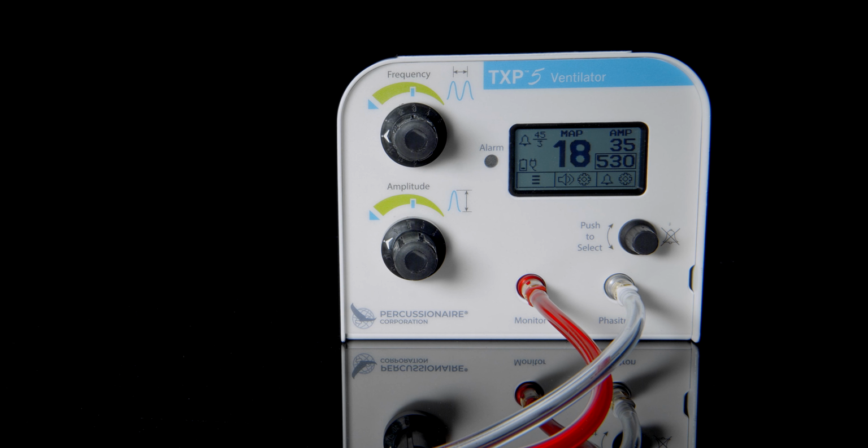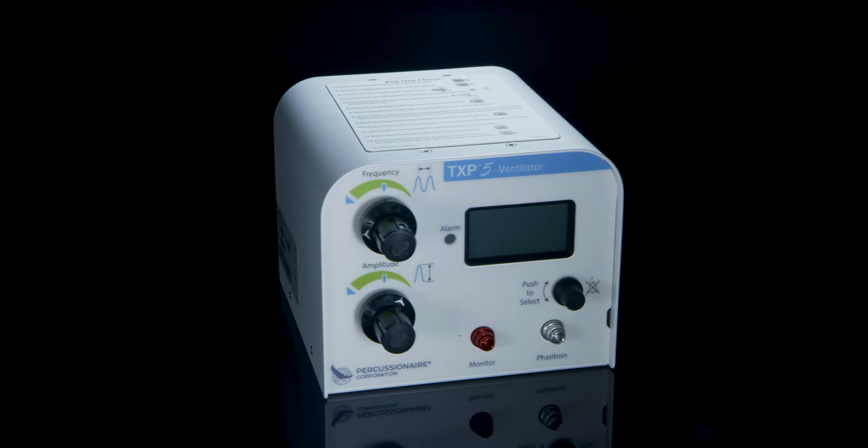These are the advantages that a clinician can have with the optional PEEP valve kit when attached to the phasotron while using the TXP5.